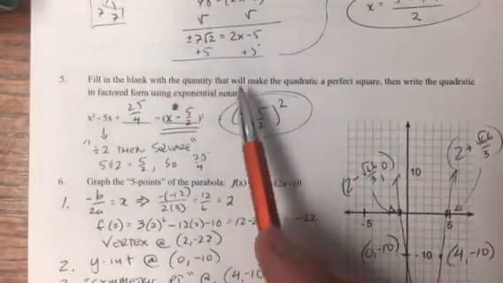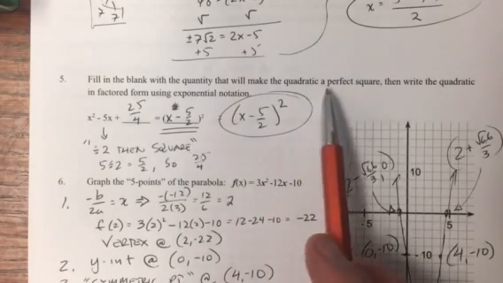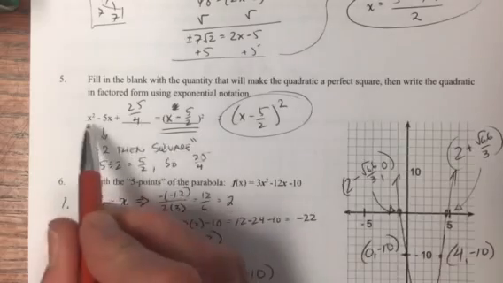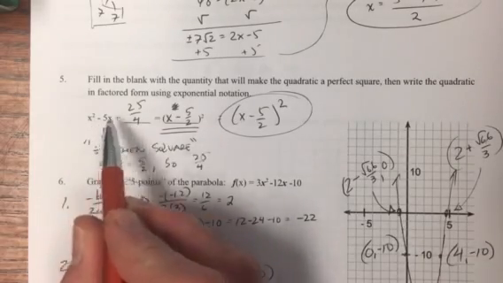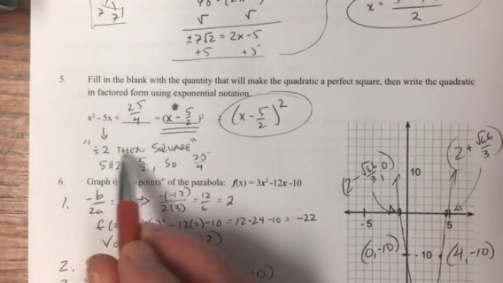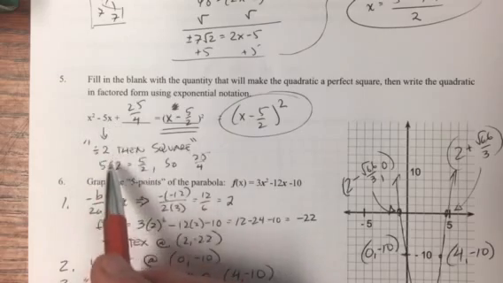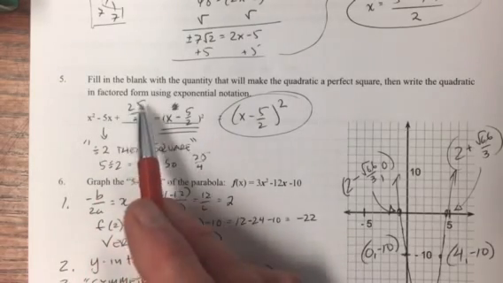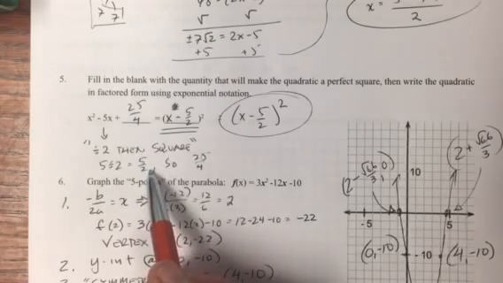Okay, fill in the blank with a quantity that will make the quadratic a perfect square. We're just practicing completing the square. So if you're given x squared minus 5x, remember the rule is you divide by 2 and then you square it. 5 divided by 2 is 5 over 2. Don't go decimal. Keep it as a fraction. Square the top, square the bottom, 25 over 4.